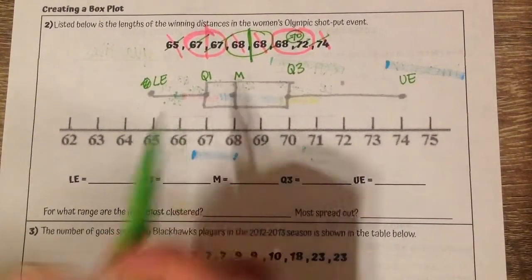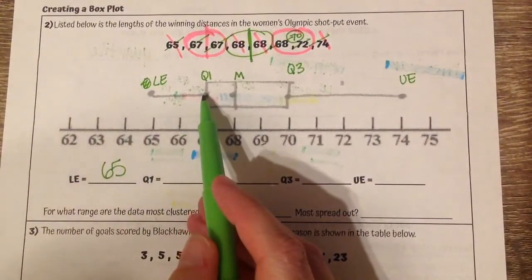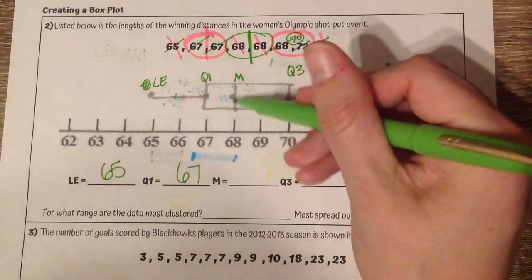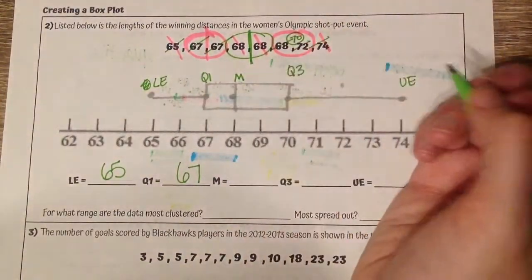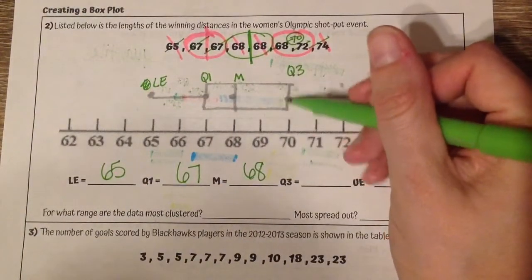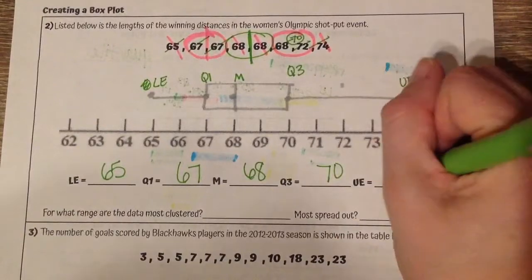Our lower extreme, we see that it's at 65. Our Q1 is the left side of the box. That is 67. Our median is the line that goes in the middle of the box. So that is at 68. Our Q3 is the right side of the box. That's 70. And our upper extreme is just the highest value there.